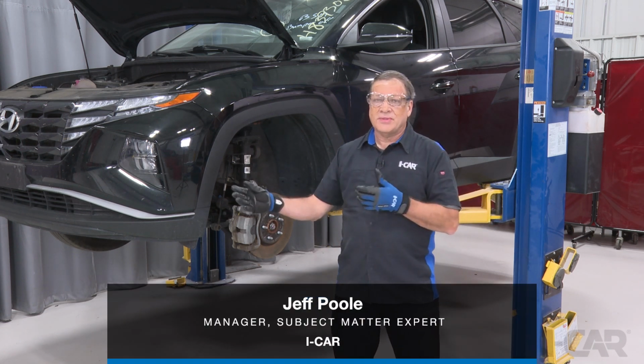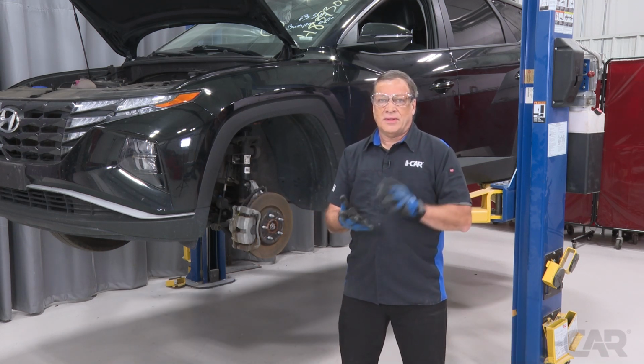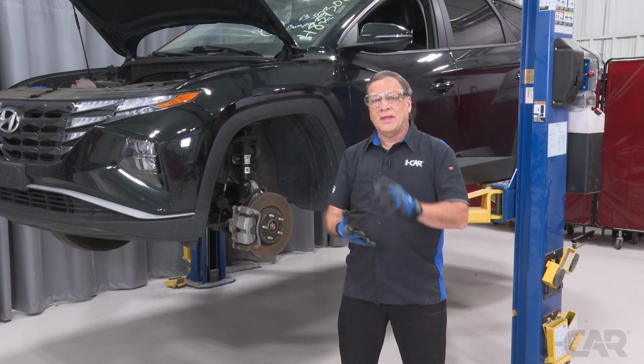If wheel alignment, steering, and suspension angles have you going in different directions, we're here to help you out. In this video, we're going to take a look at camber, steering axis inclination, included angle, and scrub radius.